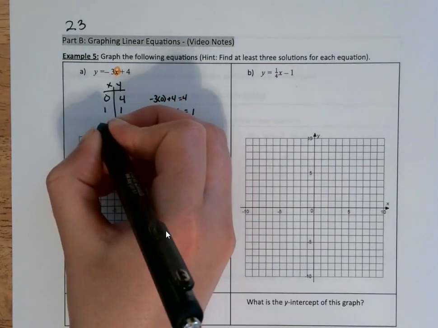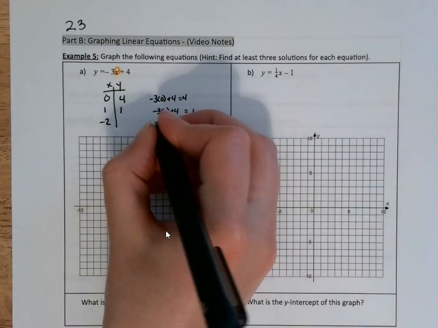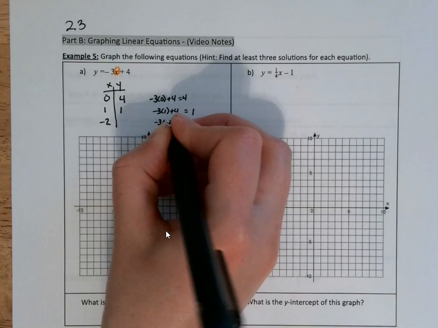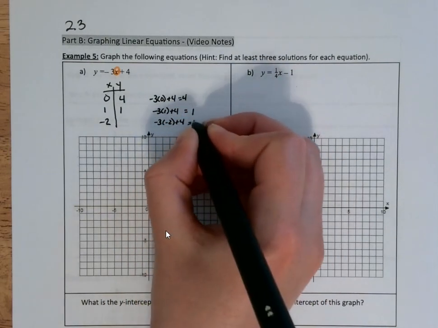And maybe negative 2, just to plug in something a little different. Plug in a negative number. So negative 3 times negative 2 plus 4, that's positive 6 plus 4 is 10.